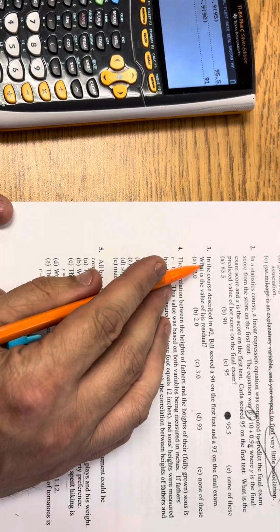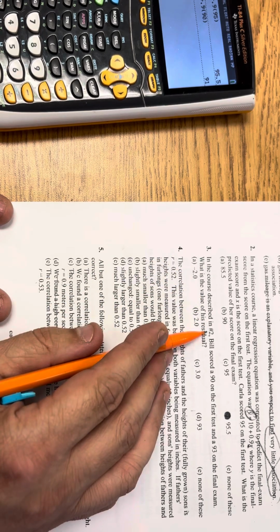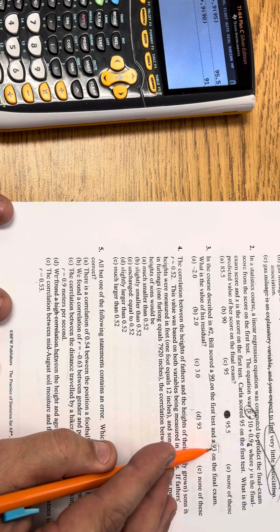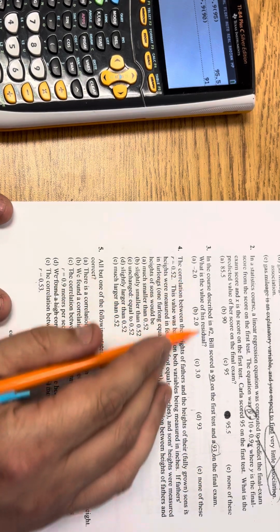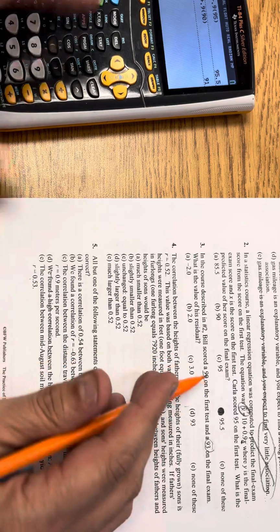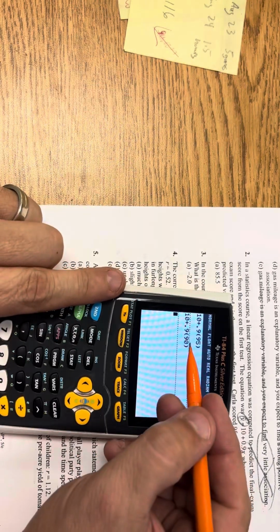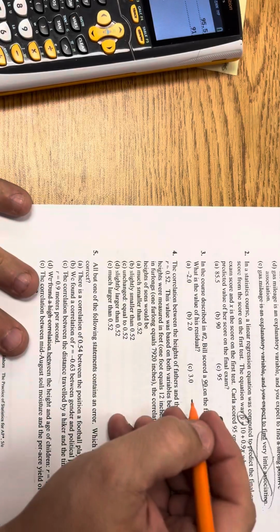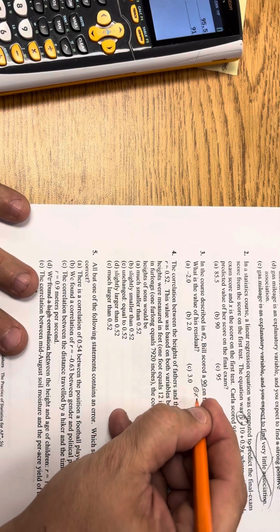And the next one also. So in the next one, using the same thing in number 2, Bill got 90 on his first test, and then he scored 93 on the final. What was the residual? So that's a little bit heavier of a problem. So again, I go into the calculator, I plug in 90 for x, and I get that the expected or predicted score was 91.